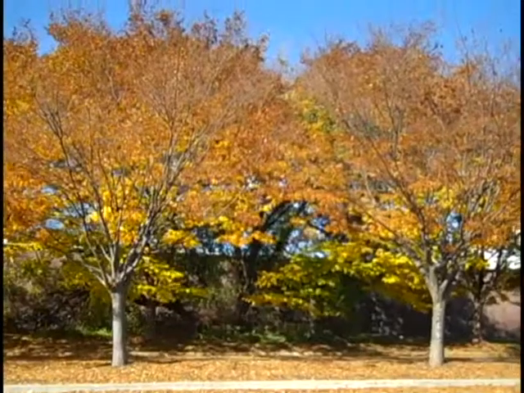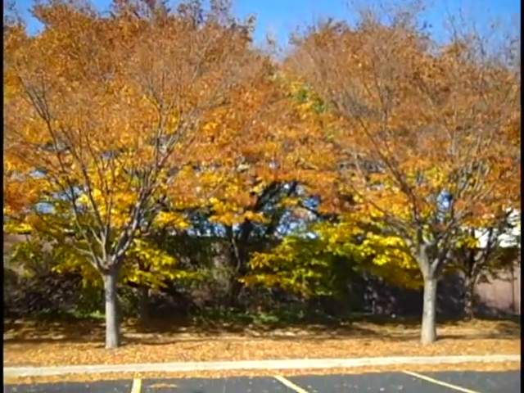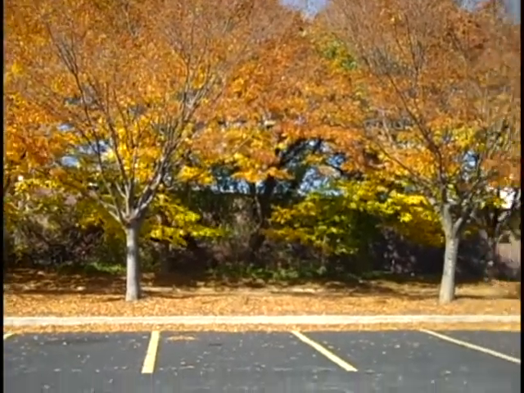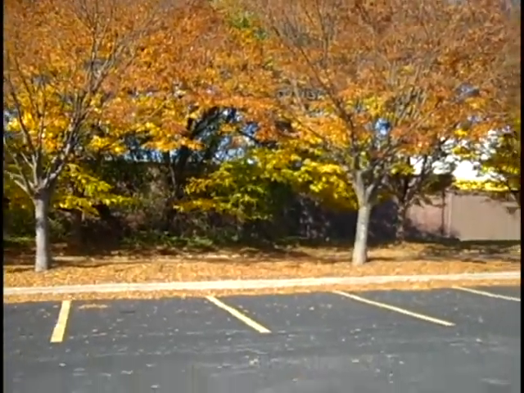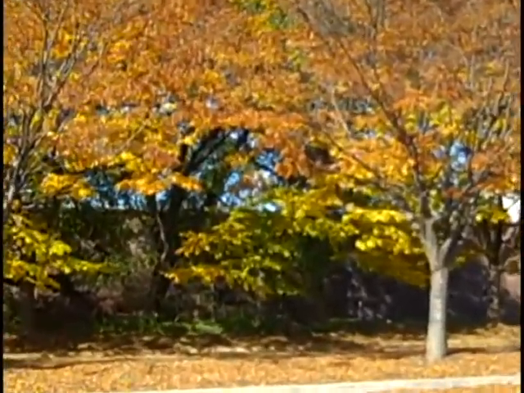For the next moment, take a look at these trees. Whether still or moving, a tree symbolizes the use of critical thinking skills by allowing you to think outside of the box or imagine beyond your wildest dreams.